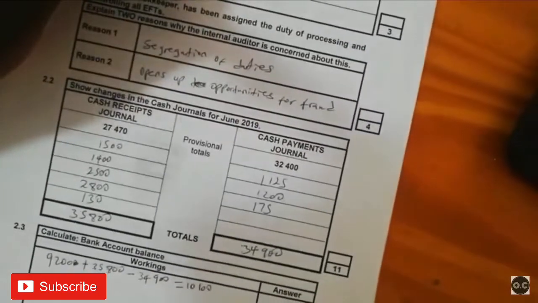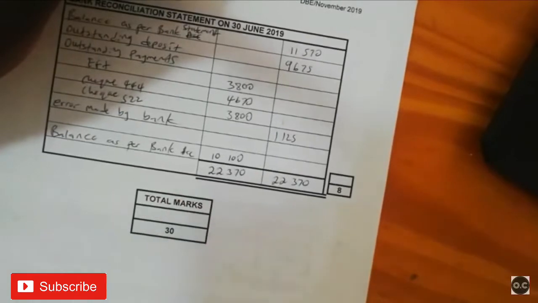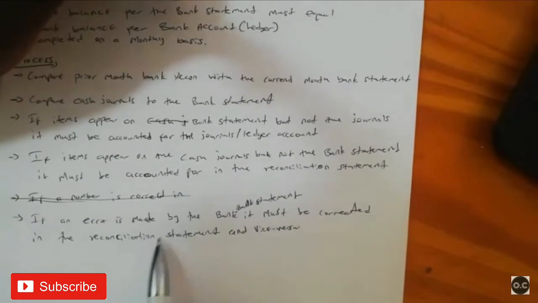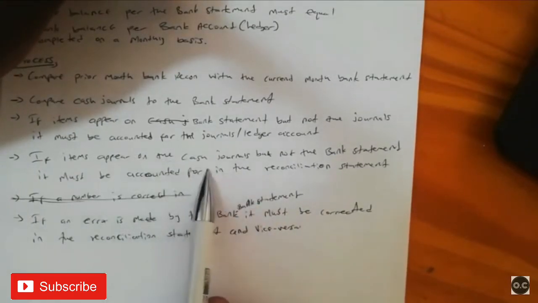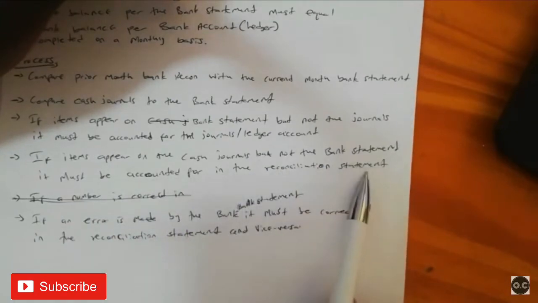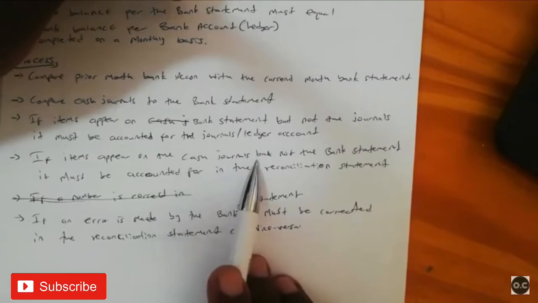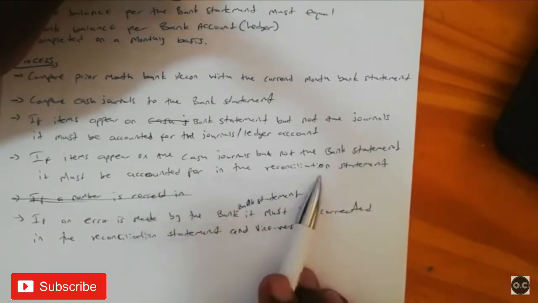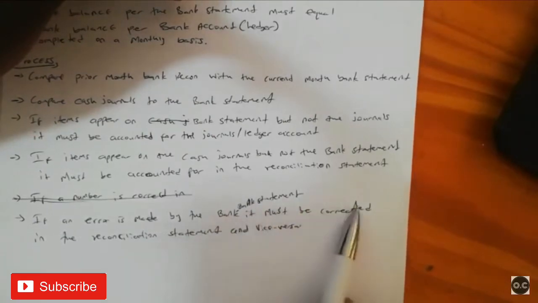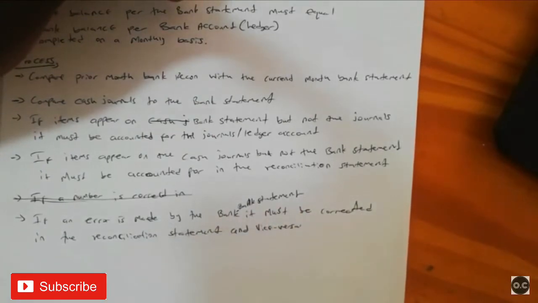Okay. So for your bank recon, remember our little process before we look at that? In our little process here, we said that if there's something that appears on the cash journals but not on the bank statement, it must be accounted for in the reconciliation statement. Then it will be appearing in the bank record. And all errors that are made in the bank statement must be corrected in the reconciliation. So you saw we noticed an error, right? We have already noticed an error when we were going through it.